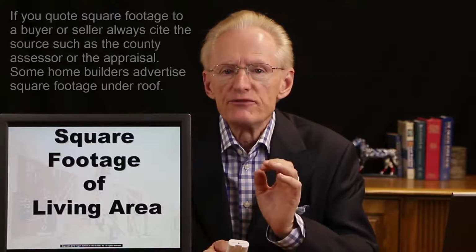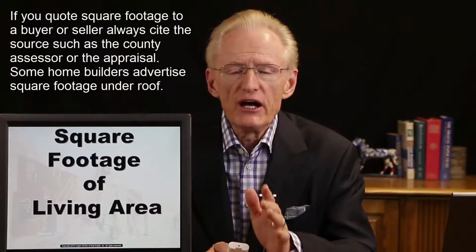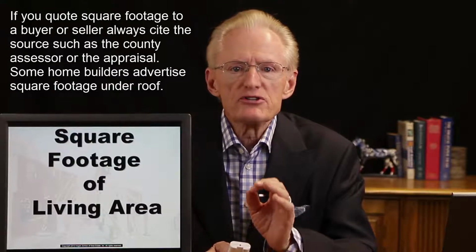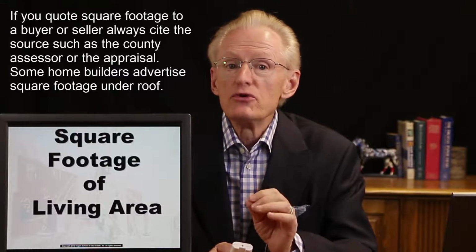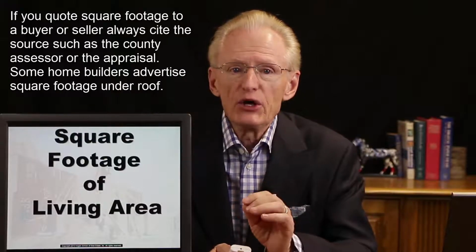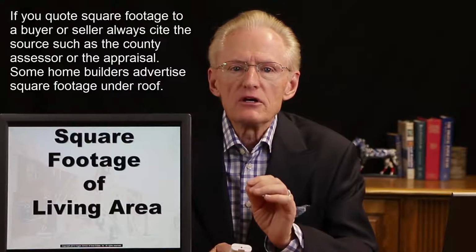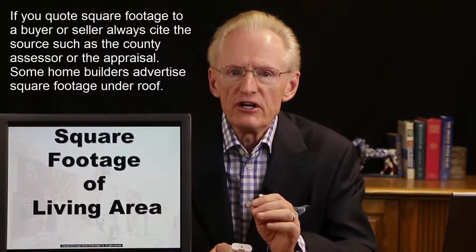Now, one of the questions you might ask is, how do you arrive at the square footage of the building? Because most of the time, real estate agents and appraisers are talking about square footage. Well, the term that actually applies here is square footage of living area. If you go on the county assessor's website, they're quoting the square footage of living area. When an appraiser estimates the value of a property, they base it on the square footage of living area.